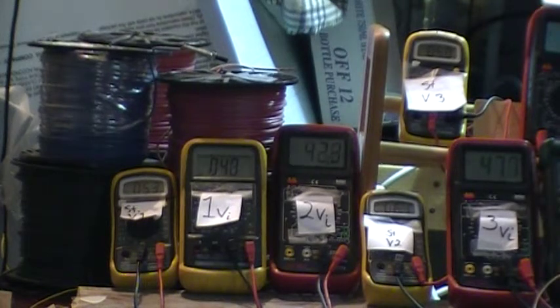We're currently running an 8 ohm ballasted field from a 7 volt regulated power supply. As we see, let's set our clock. What's going on here?